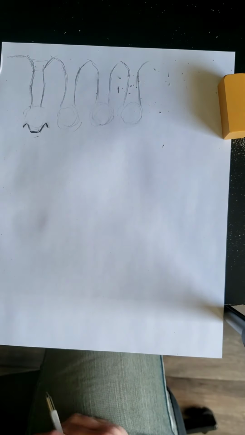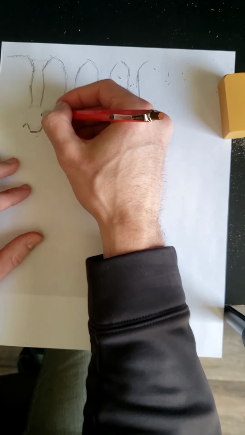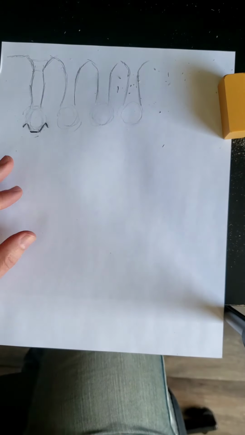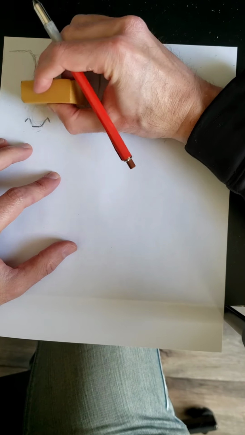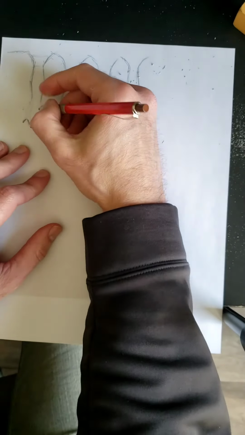So where do I go from here? What I want to do is think of the bulb of the nose as almost like a sphere, kind of like we did with the eye. Only problem is I don't want to disconnect it from the bridge. So I've got to make sure I erase right there.